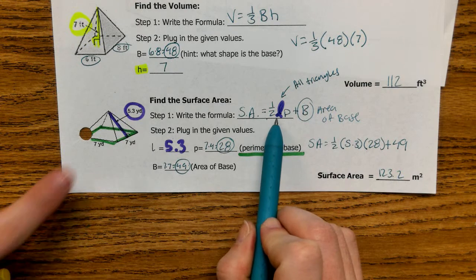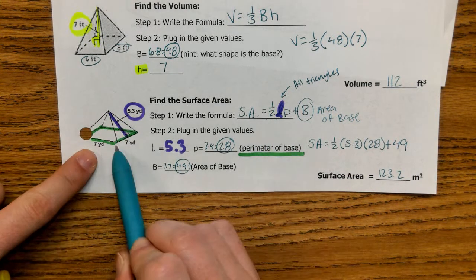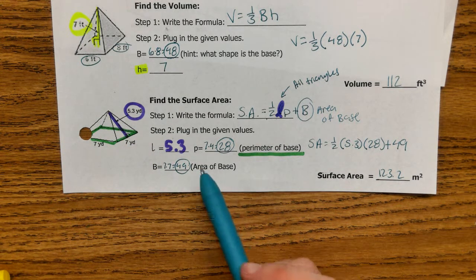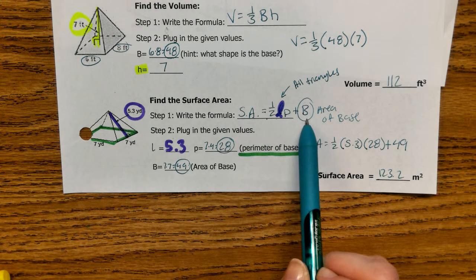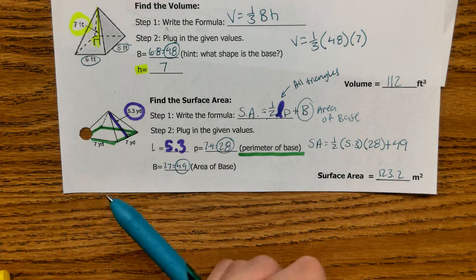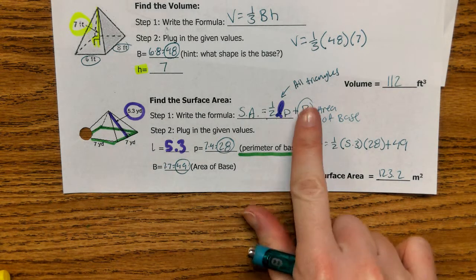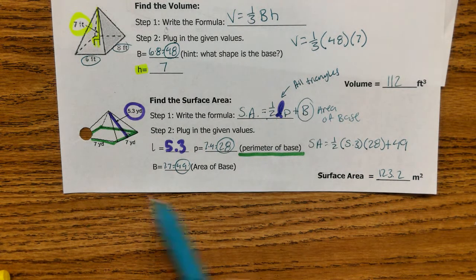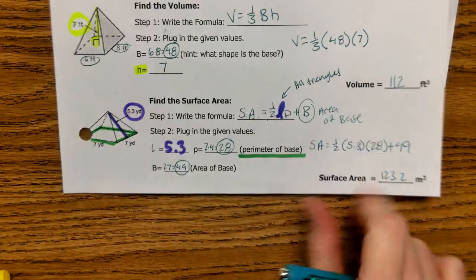1/2 L is the height of the triangle, and then P is the perimeter or all of the bases of each triangle. So this part is all 4 triangles plus the area of the base. That's where you get your surface area formula. So if you didn't want to include the base, then you just do 1/2 LP. Sometimes it'll say, what's the area of this shape, not including the base. And you would just do this part of the formula that doesn't have the base.